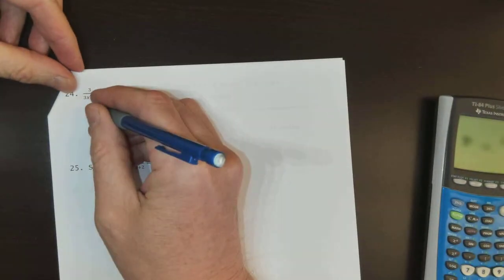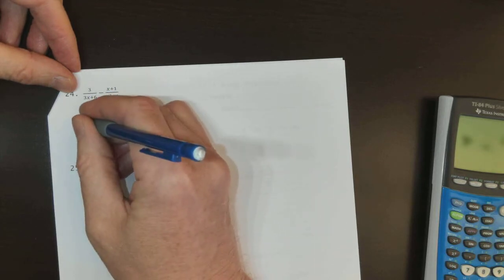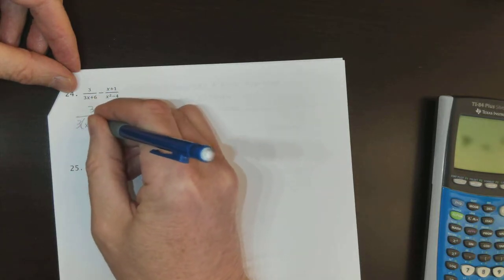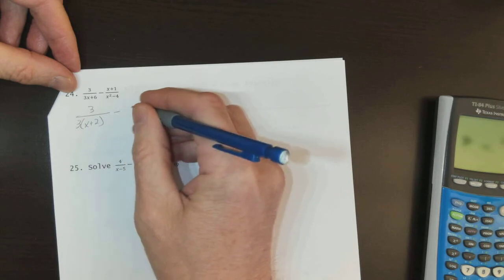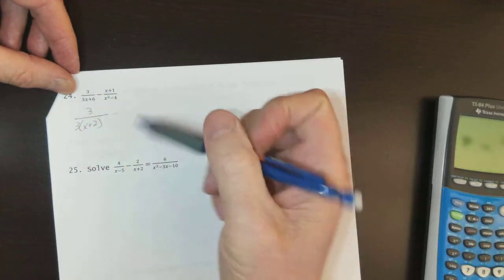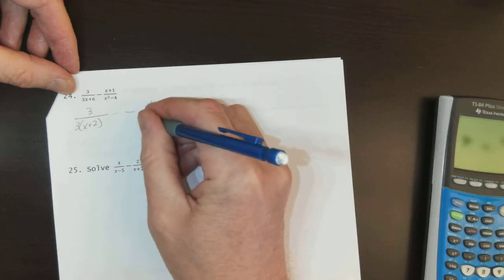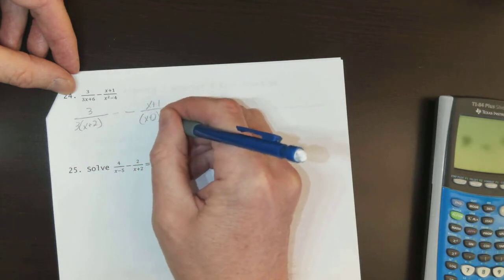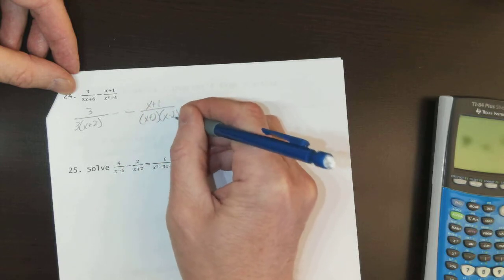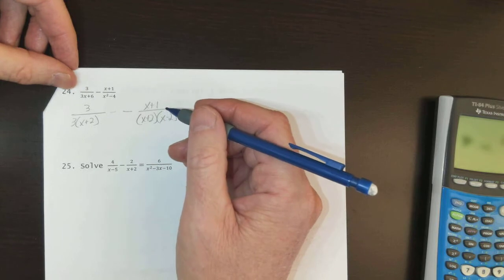24, let's simplify that one. Okay, I'm going to factor 3x plus 6. That's 3 times x plus 2. Give myself a little bit of room here. Minus x plus 1. And I'm wondering if you remember, if we've done it enough that you're remembering x squared minus 4, I can write as x plus 2 times x minus 2.